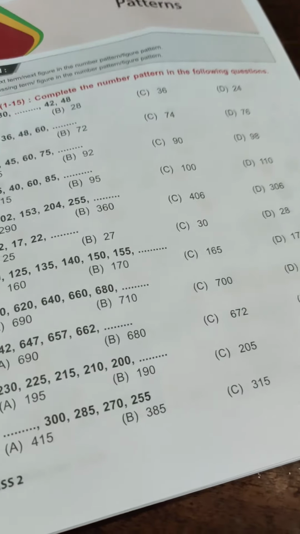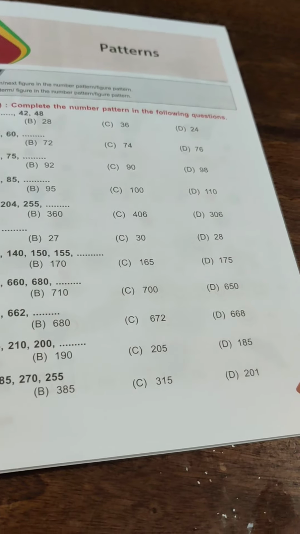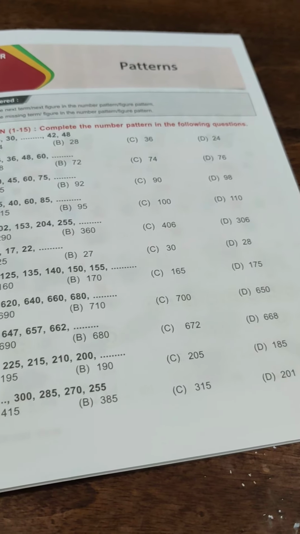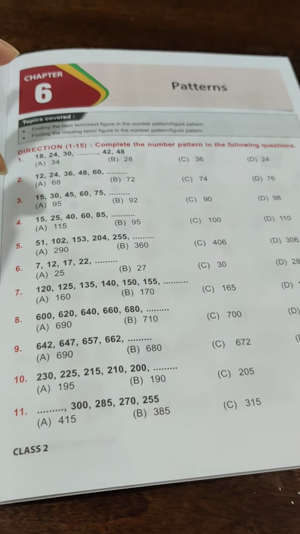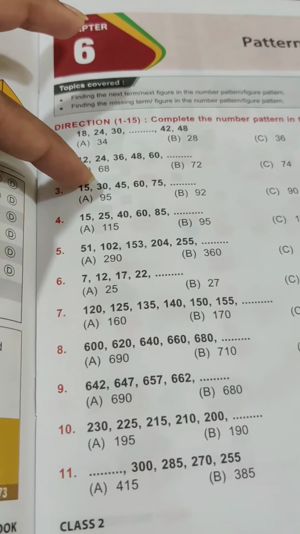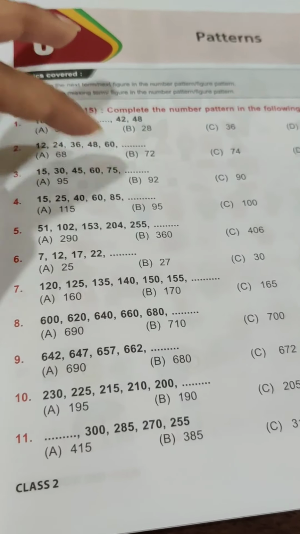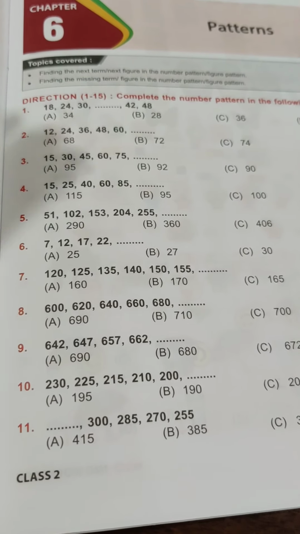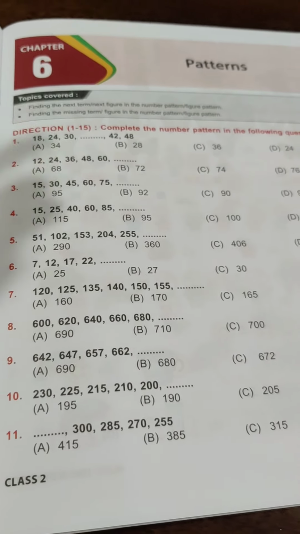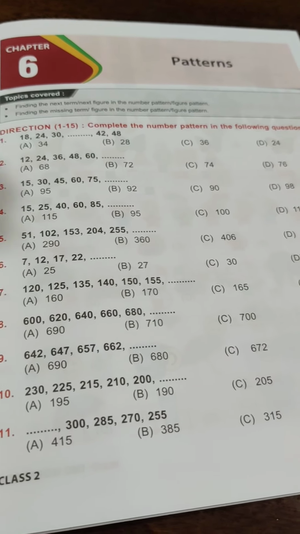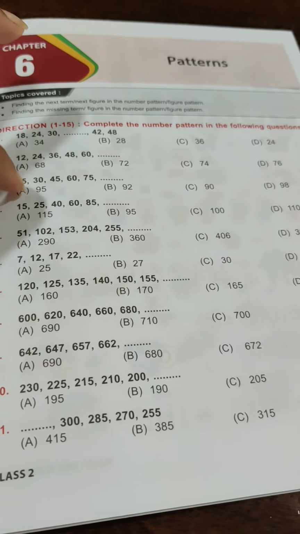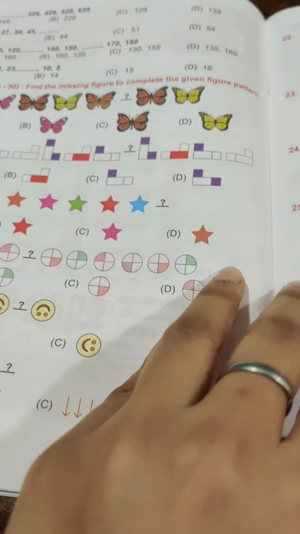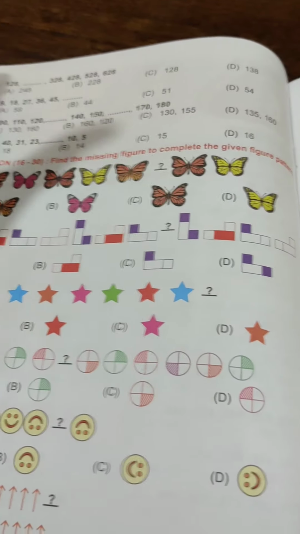The next one is patterns. You should make the child practice this topic a lot, because in some questions they'll say that there is a difference of 15, and the child should be able to answer such questions instantly. They should not waste any time to figure out what is the pattern involved in such questions. Again, you have a few questions from number patterns, and then you have pictorial patterns.